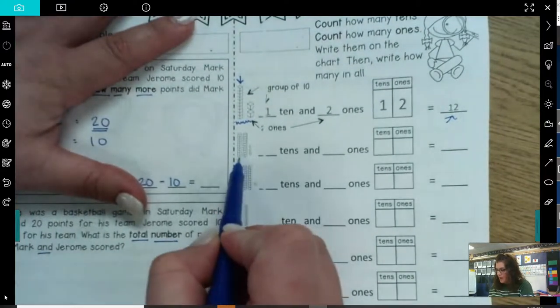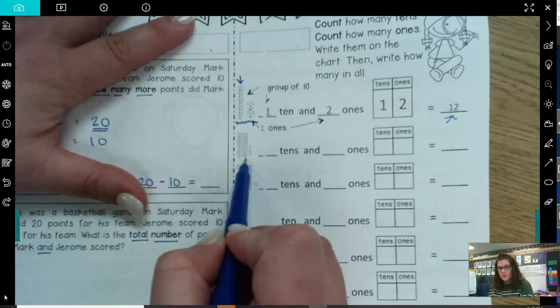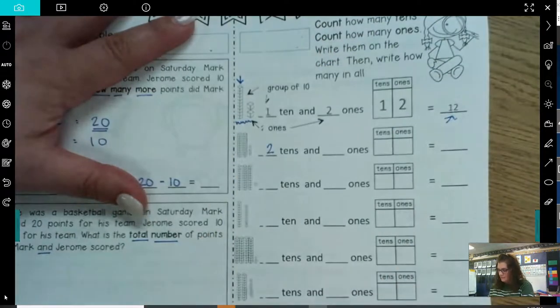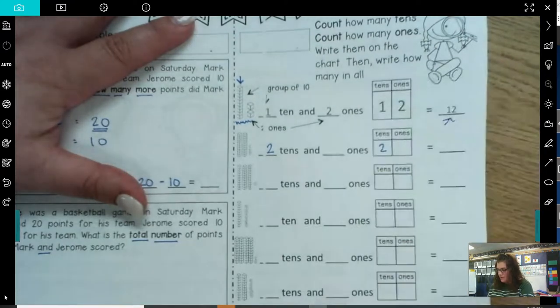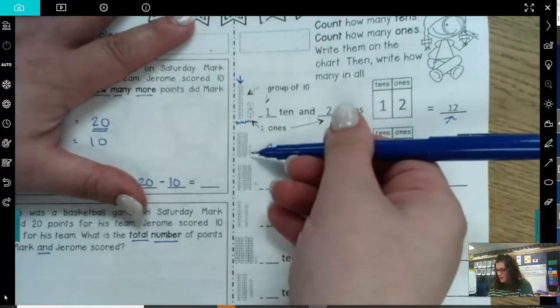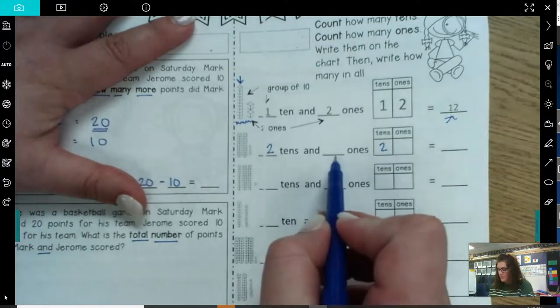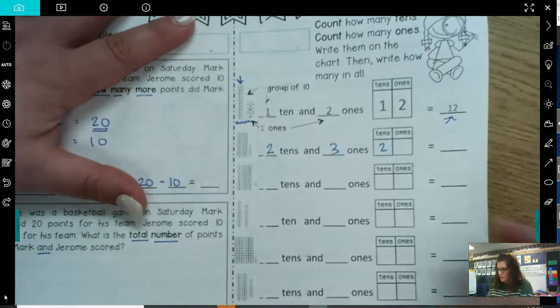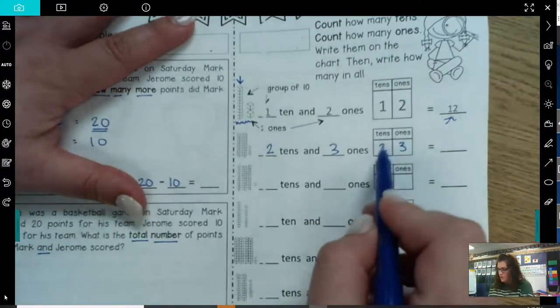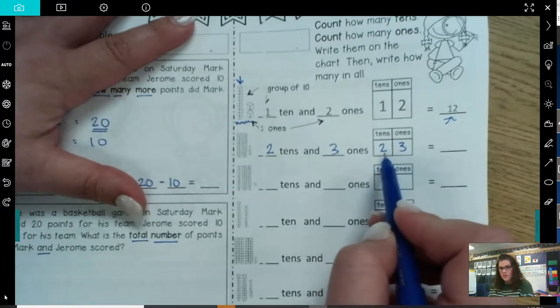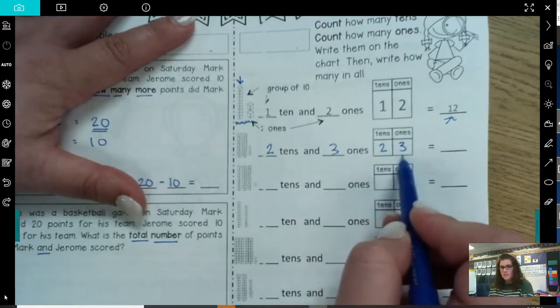Okay, so let's try one more together. So we have 1, 2 completed 10 frames, so let's count. We have 10, 20. So we have 2 tens. We can put our 2 tens here. And then let's count how many ones. 1, 2, 3. So how many ones? 3. I'm going to put that here. So what is our total? If we have 2 tens and 3 ones, our total number is 23.